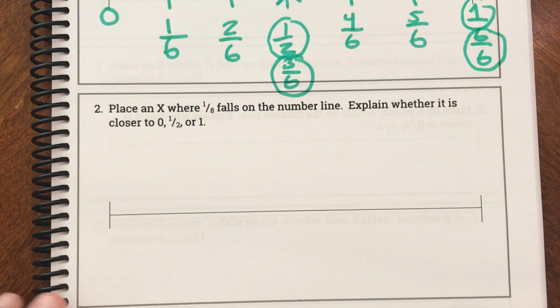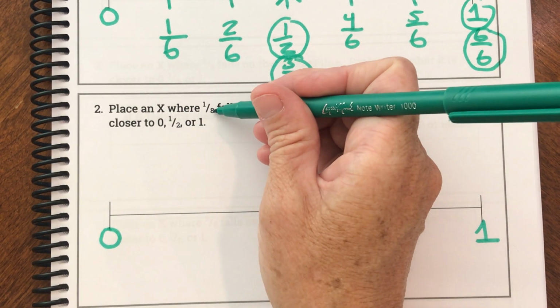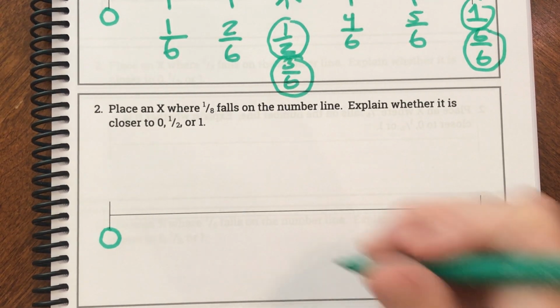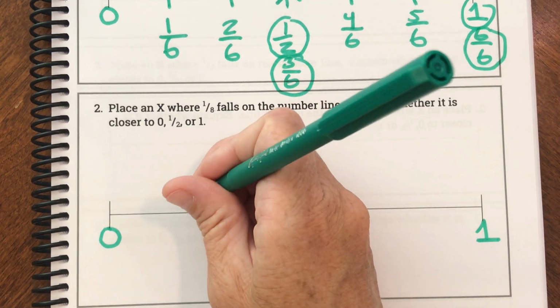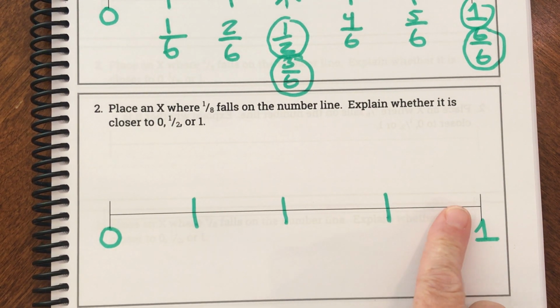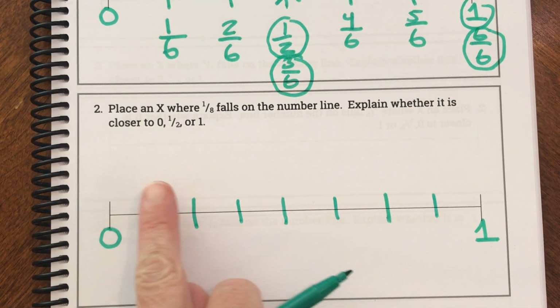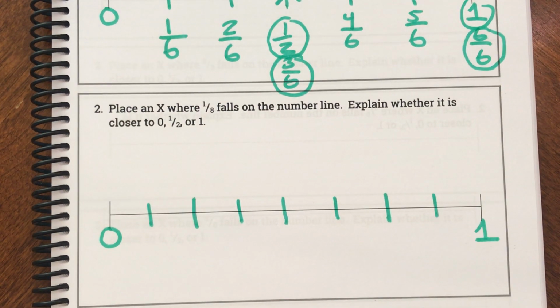Number 2 says place an X where 1/8 falls on the number line. Okay, so we have a 0 and a 1, and 1/8, the denominator 8 means we need to cut this into 8ths. So I say let's cut it in half first, and then we could cut those into half, so we have 1, 2, 3, 4 pieces, and then if we cut those into half again, we have 1, 2, 3, 4, 5, 6, 7, 8 parts.